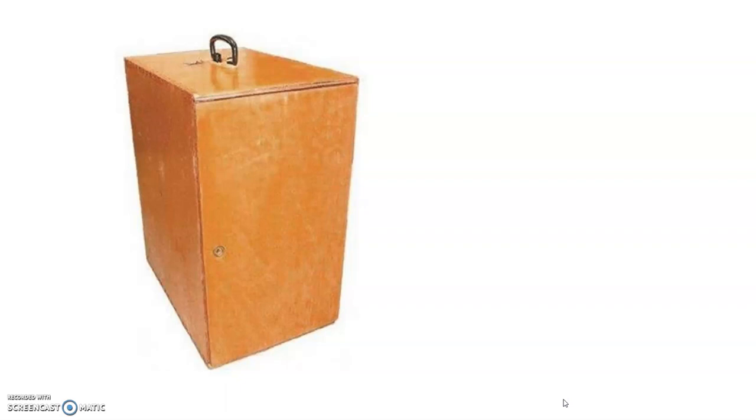Maybe my fortune's inside it. Maybe one day when I retire, I'll invite you all back and we'll crack it open. We'll see what's inside. But for now, it's just the mystery box that sits in our room.